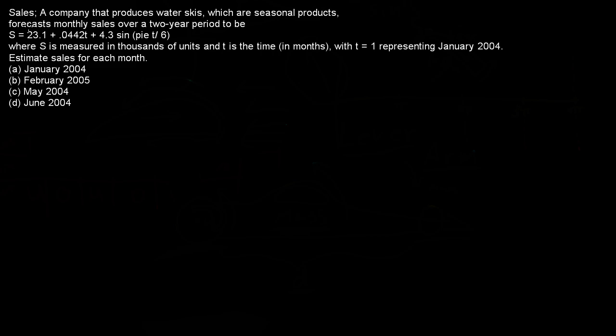Alright, so here's your question. A company that produces water skis, which are seasonal products, forecasts monthly sales over a 2-year period to be S equals 23.1 plus 0.0442t plus 4.3 sine of pi t over 6, where S is measured in thousands of units and t is the time in months, with t equals 1 representing January 2004. Estimate sales for each month, and then it gives you A, B, C, and D.